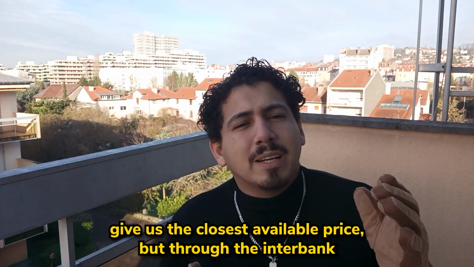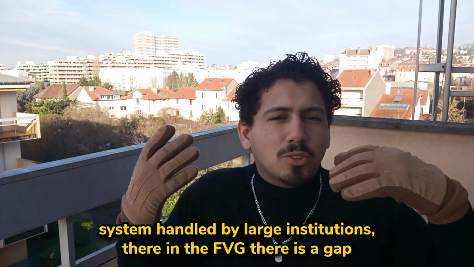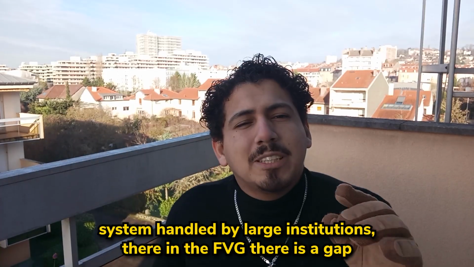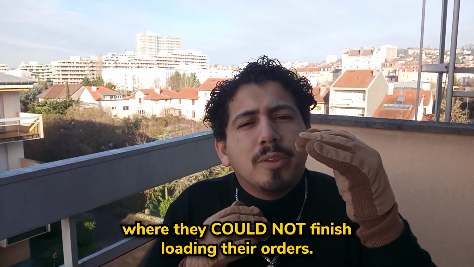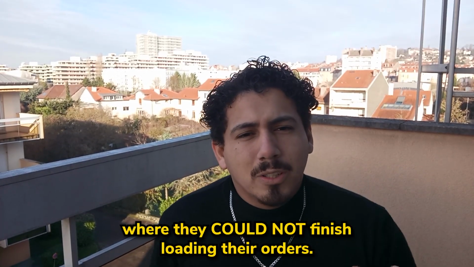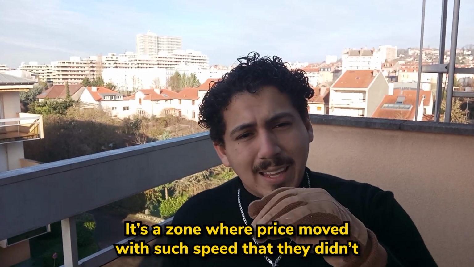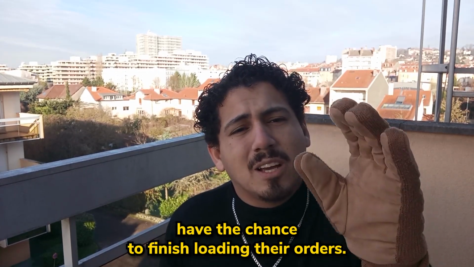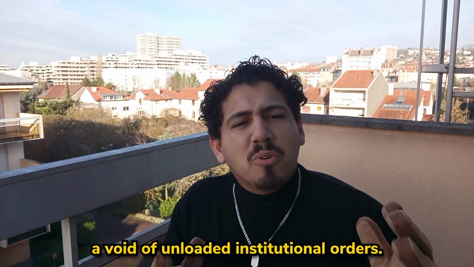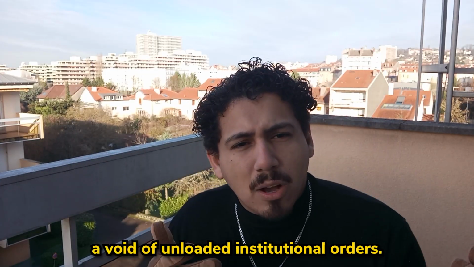But through the interbank system handled by large institutions, there in the fair value gap, there is a gap where they could not finish loading their orders. It's a zone where price moved with such speed that they didn't have the chance to finish loading their orders. That is the void, a void of unloaded institutional orders.